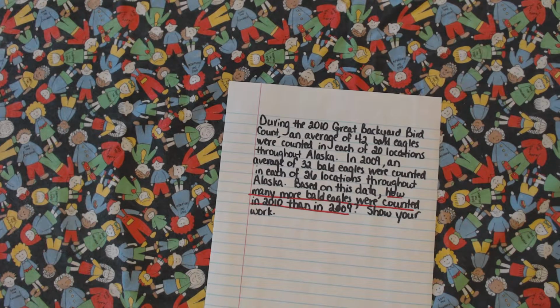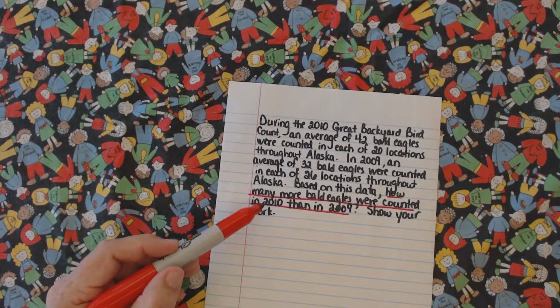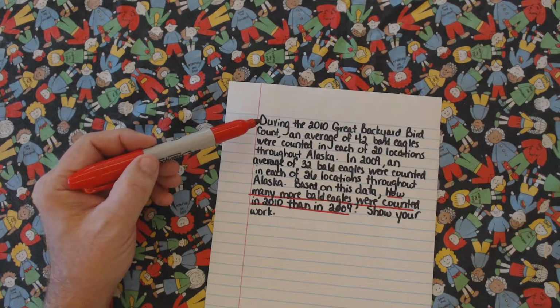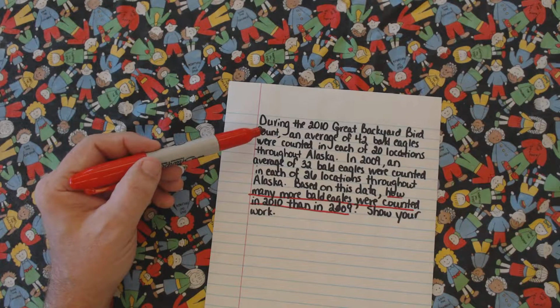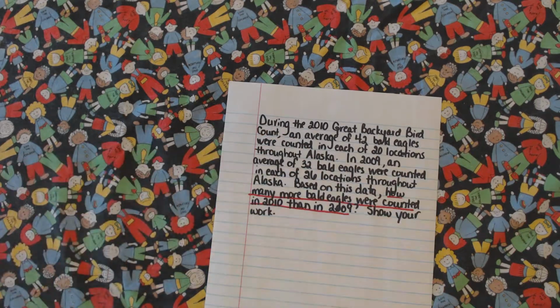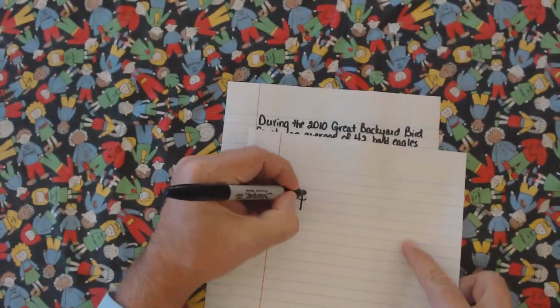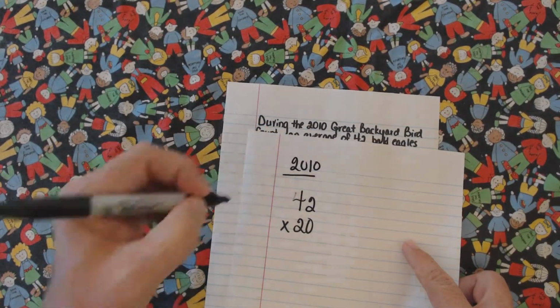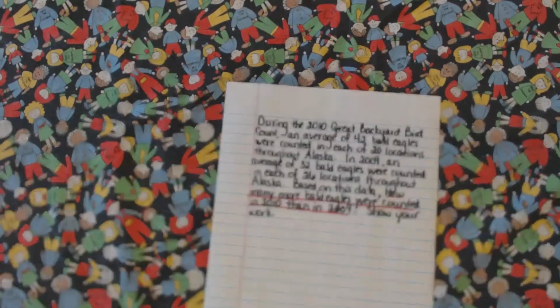And now we have to figure out, do we know how many bald eagles were counted in 2010? If we come back up to our problem, it says during the 2010 backyard bird count, an average of 42 bald eagles were counted in each of 20 locations. That does not tell us a grand total of how many bald eagles in all were counted. So we're going to have to calculate that. And the problem would be 42 times 20. So that will tell us how many bald eagles were counted in 2010. We'll have to solve that.